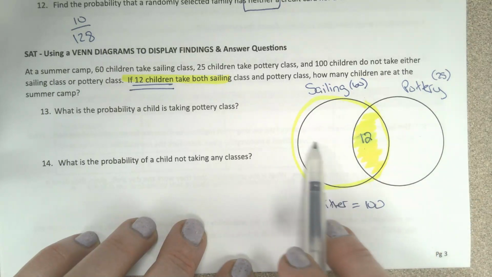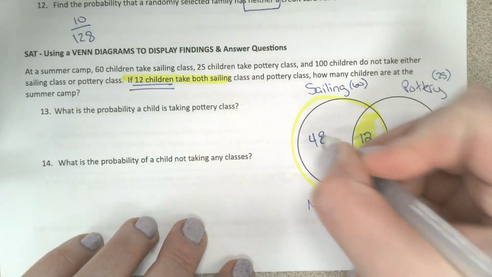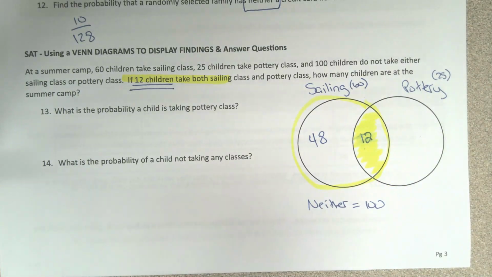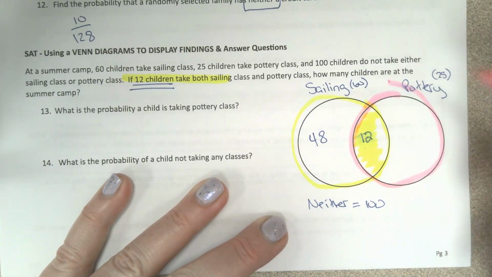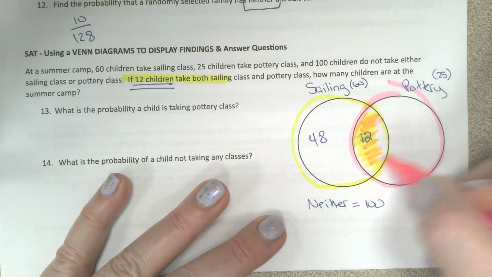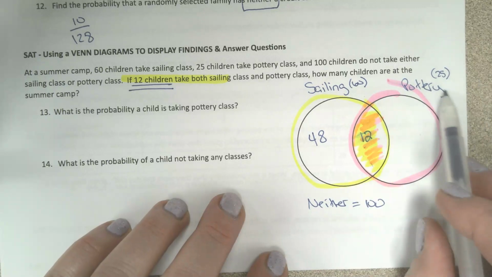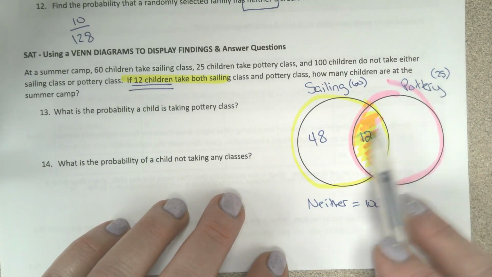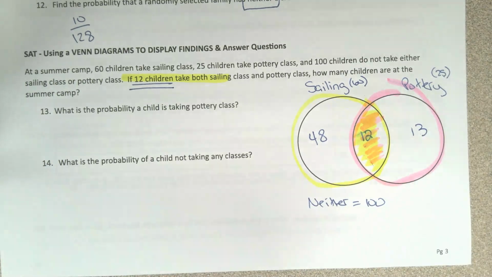So you're actually going to have to subtract. 60 minus 12 is 48 that did sailing only. And then over here in the pottery one, we need to take the overlap into account. So 25 did pottery minus the 12 that are in the overlap. 13 only did pottery.